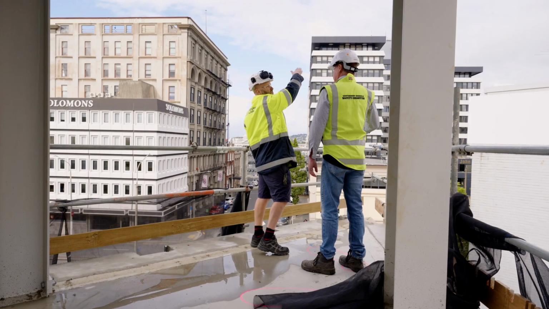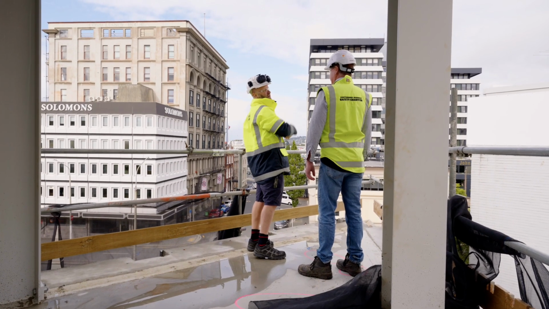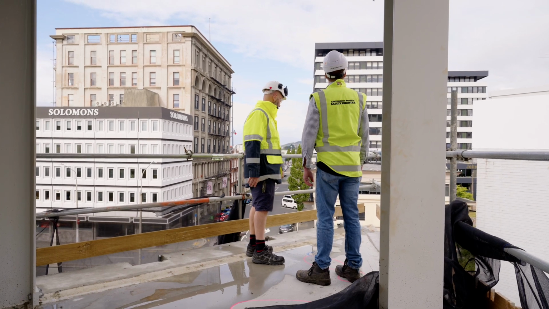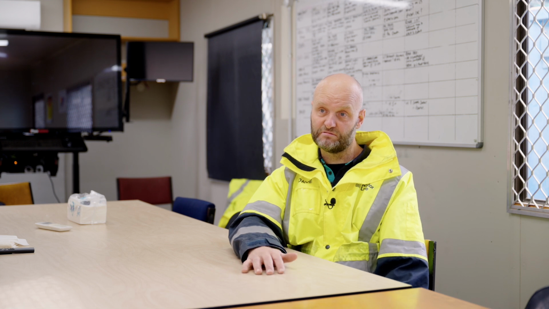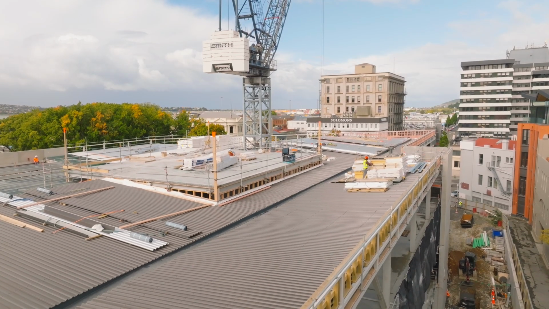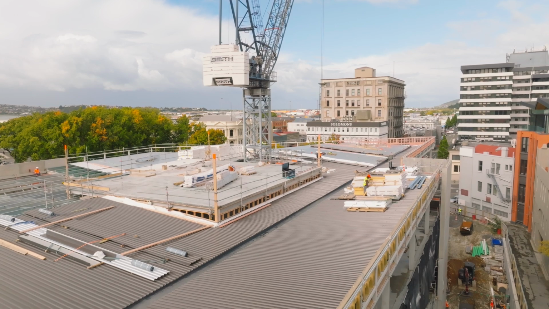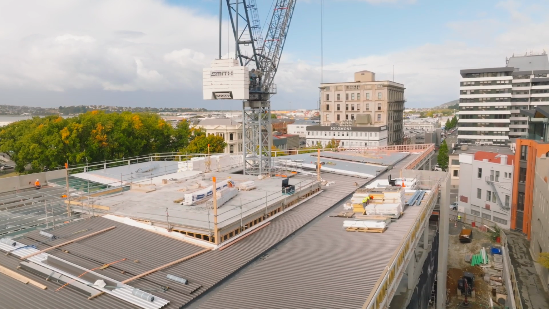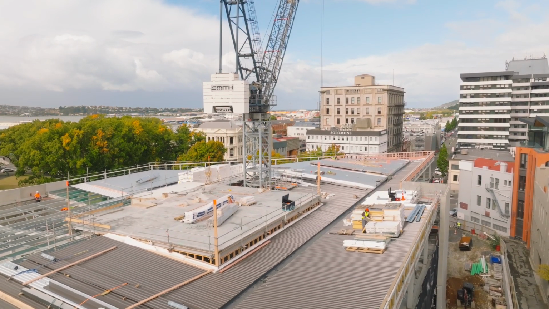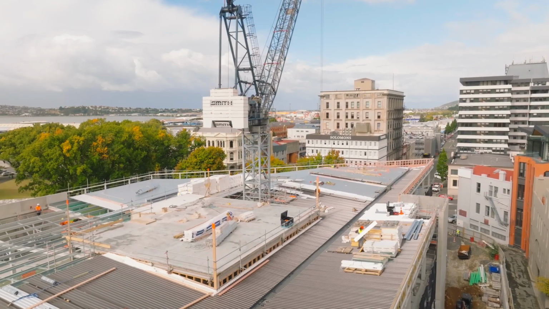With using the BIM model, we can explore before we get to the corner, just to ensure we're doing it safely. We check the loadings on the crane and methodology, how we're actually going to install it safely. Yeah, so currently we're looking at using the tower crane, but depending on loading, we might end up getting a 70-ton crane from the ground and lifting that up into place.